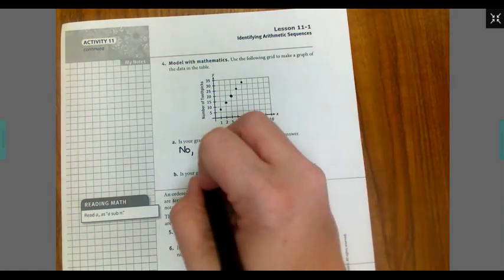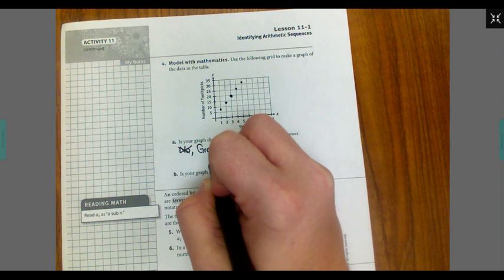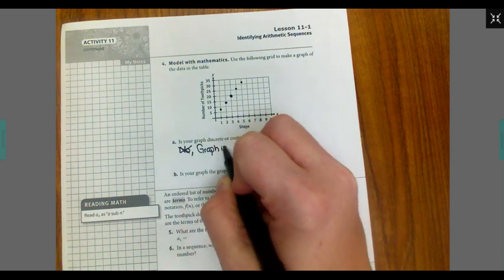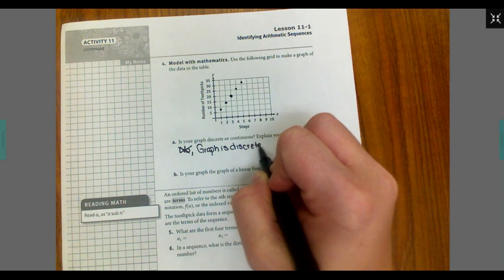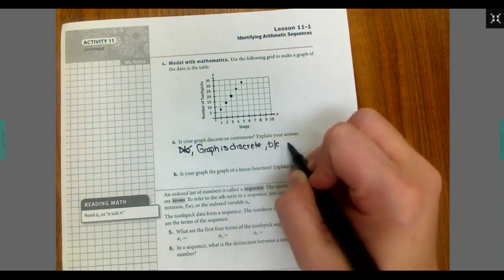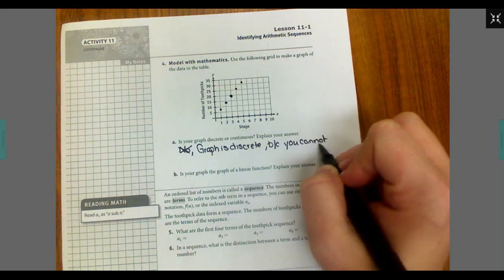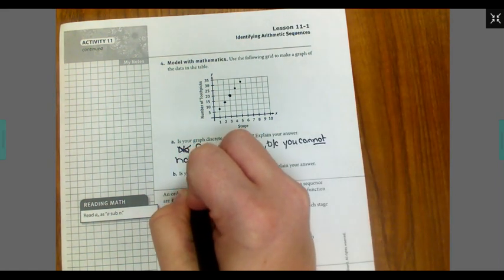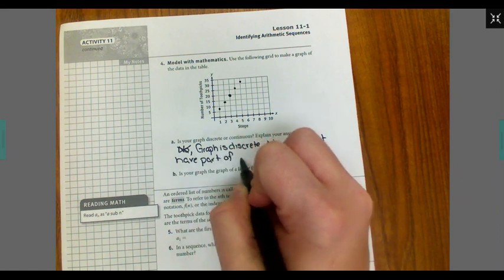So no. Sorry. Graph discrete, because you cannot have part of a stage.